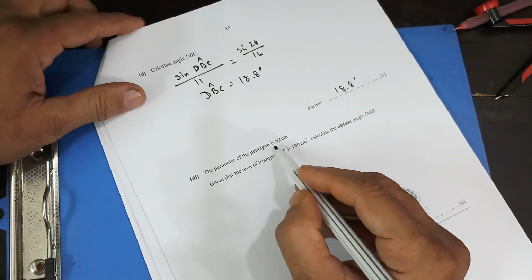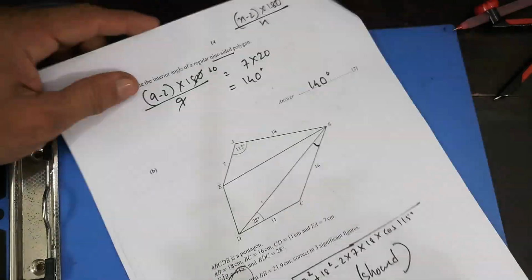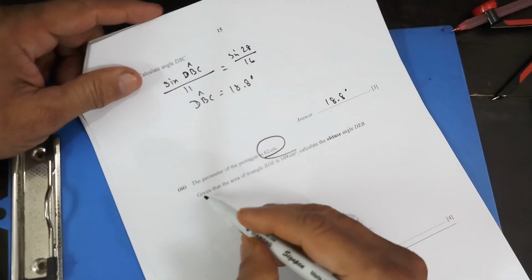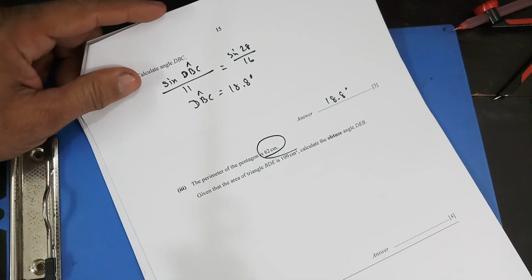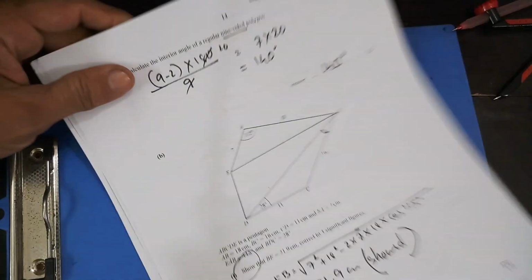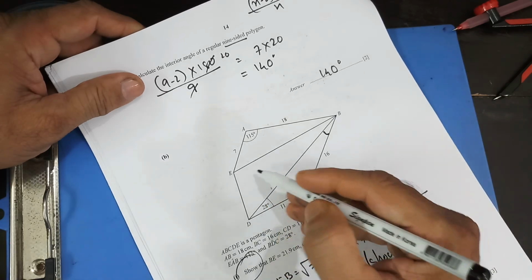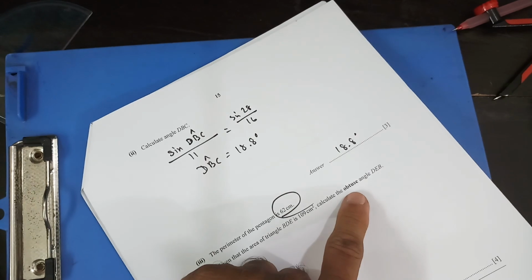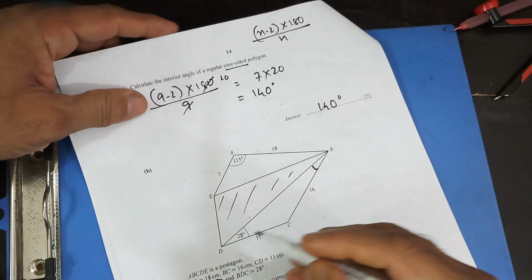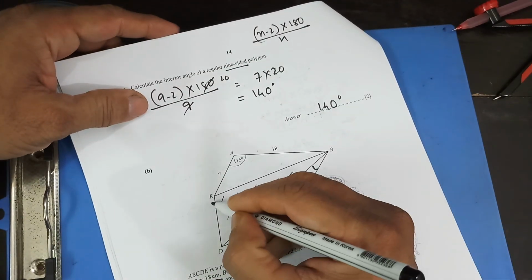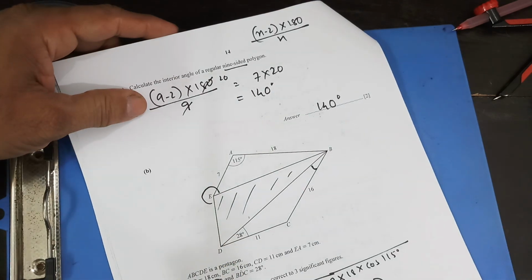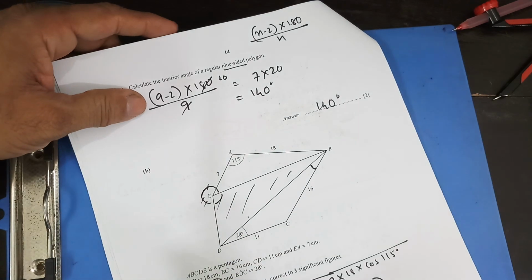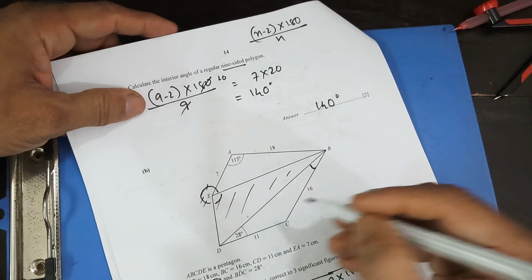Now the perimeter of the pentagon is 62. The perimeter of the pentagon, okay, four sides are given, only this one is missing. Given that the area of triangle BDE is 109, calculate the obtuse angle DEB. So this angle they are asking for. No, sorry, this is the reflex angle. Okay, this is the obtuse angle. So I shouldn't have an acute angle.